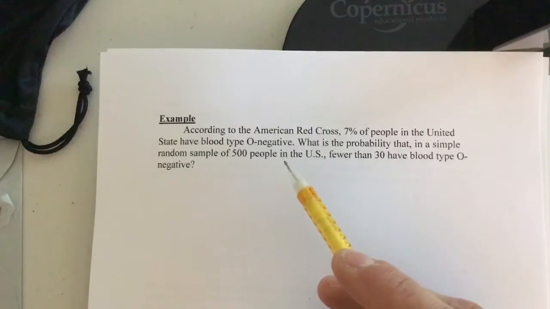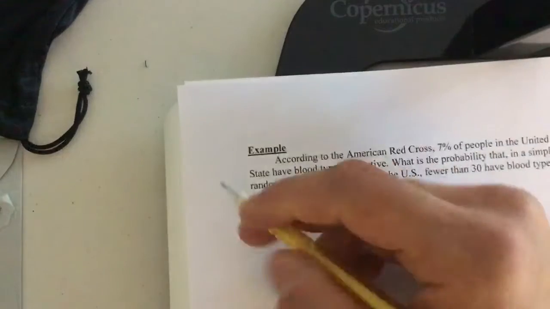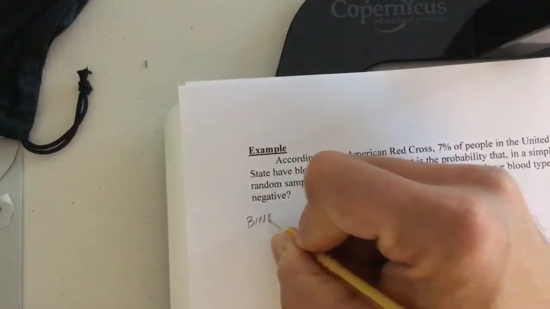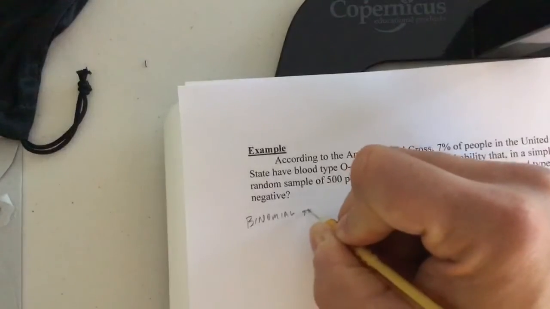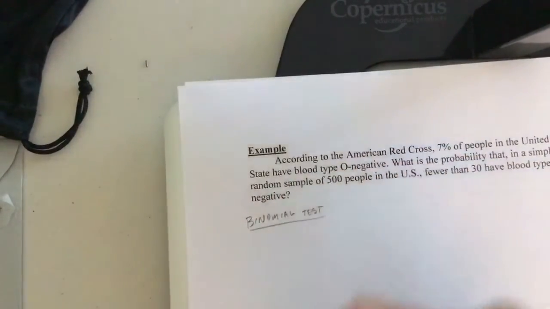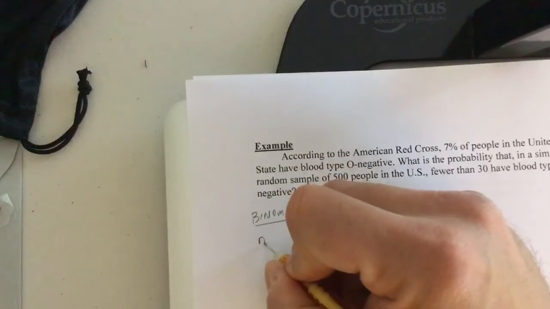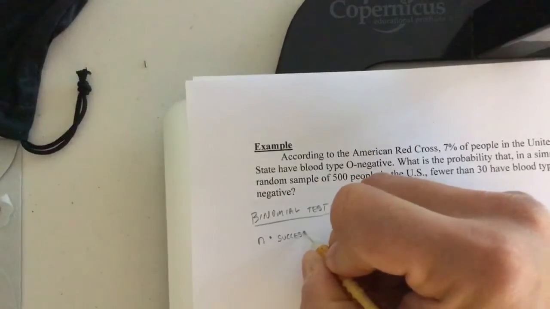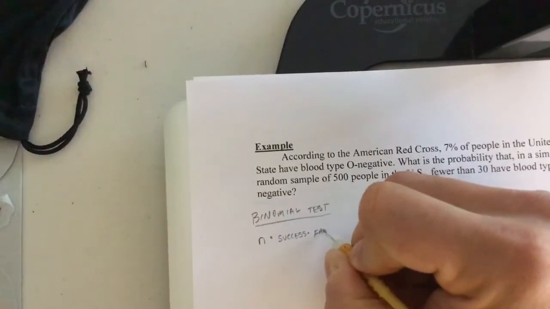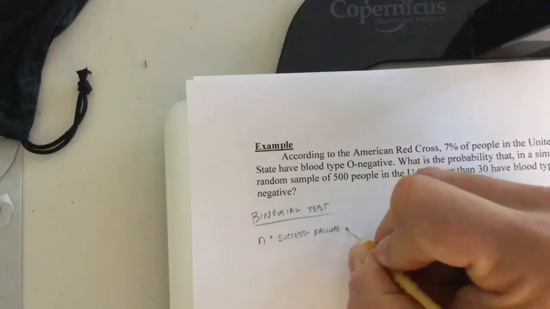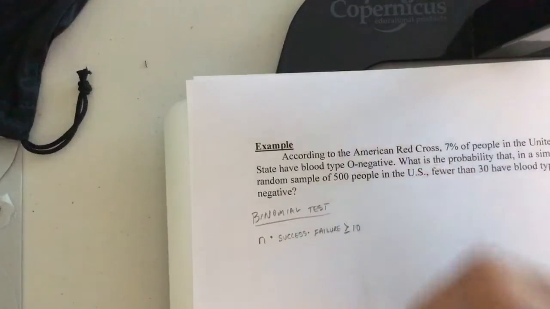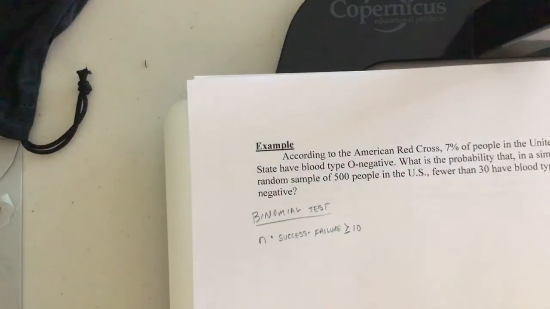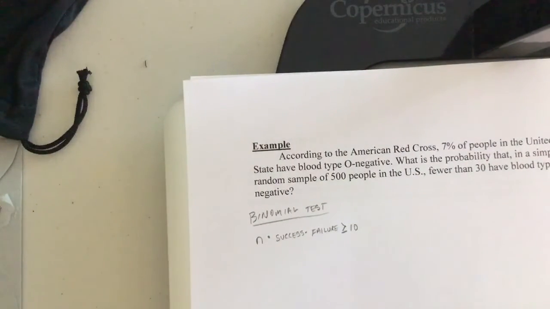Then we also have to run our binomial test. This is huge, not only to make sure that it passes, but it's also going to help us later on. So our binomial test, recall, is the number of trials, or N, times success. We have to write that as a decimal, times failure, and we also have to write that as a decimal. When we multiply all that together, it has to be greater than or equal to 10. If it's not greater than or equal to 10, we just stop. There's nothing to move forward with from that point on.